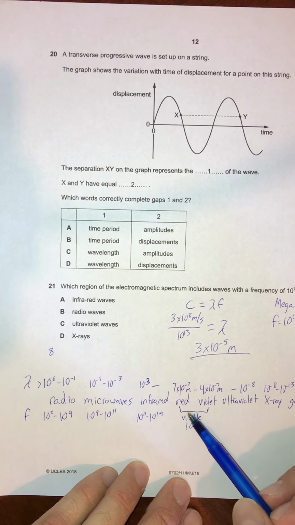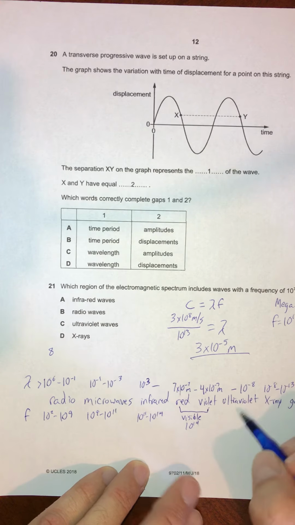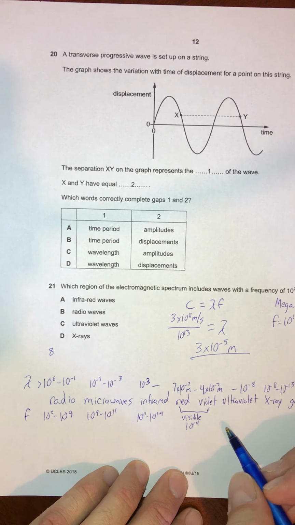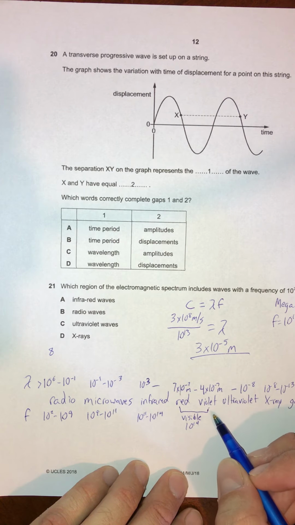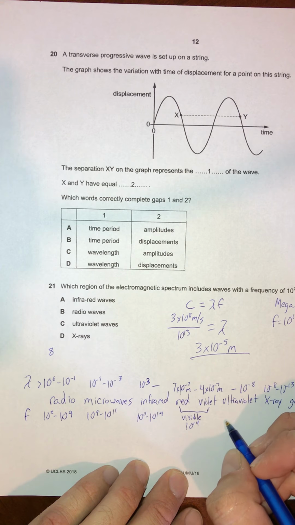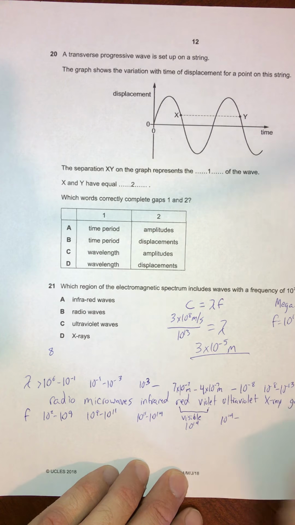So I think the frequencies for red light are like 4.2 by 10 to the 14, and violet is like 7.5 by 10 to the 14. Ultraviolet would go from 7.5 by 10 to the 14, which is violet light, all the way up to 10 to the 16. Then X-rays would be 10 to the 16 to 10 to the 21, and gamma rays, like we said, have that overlap.